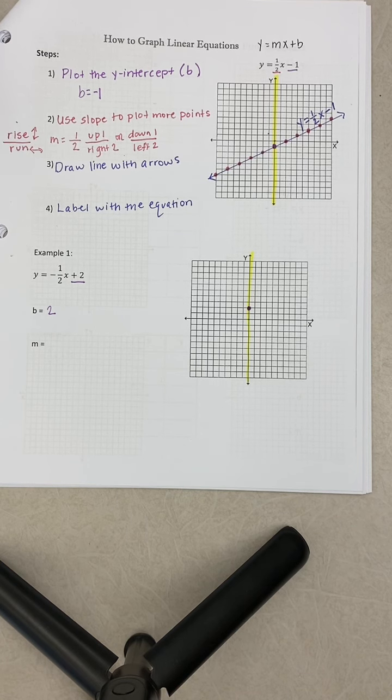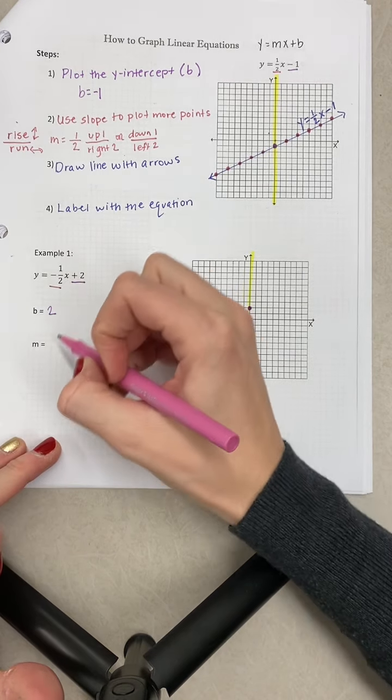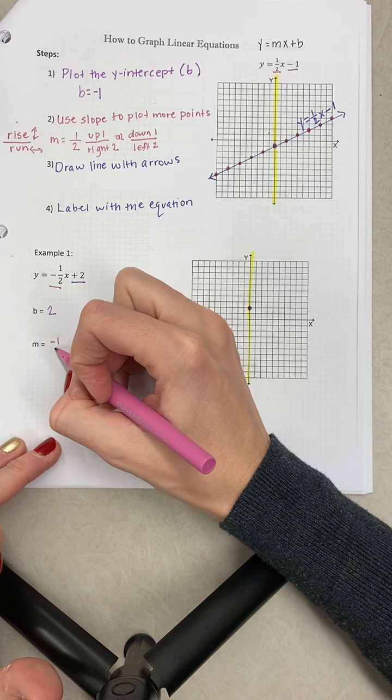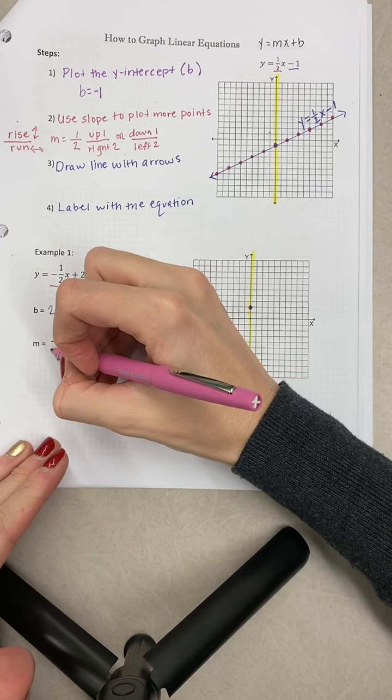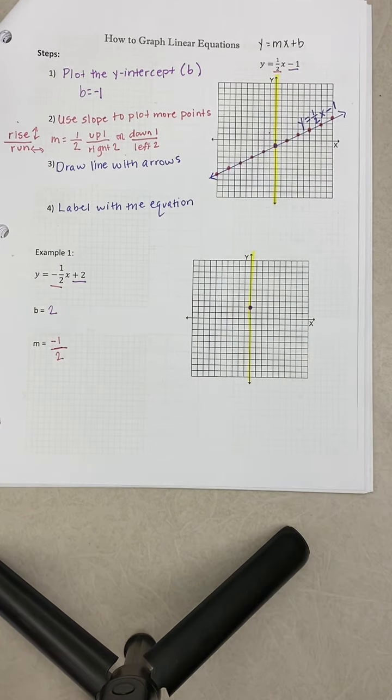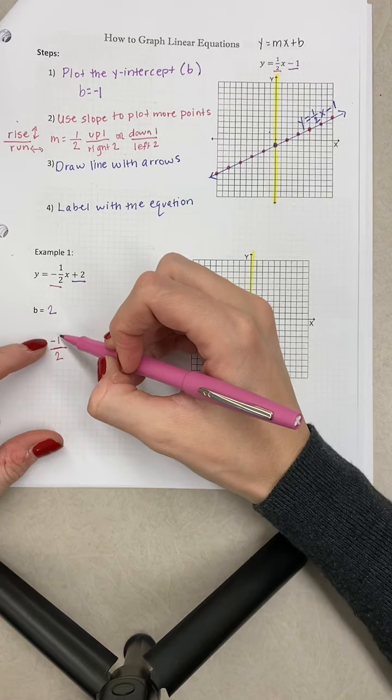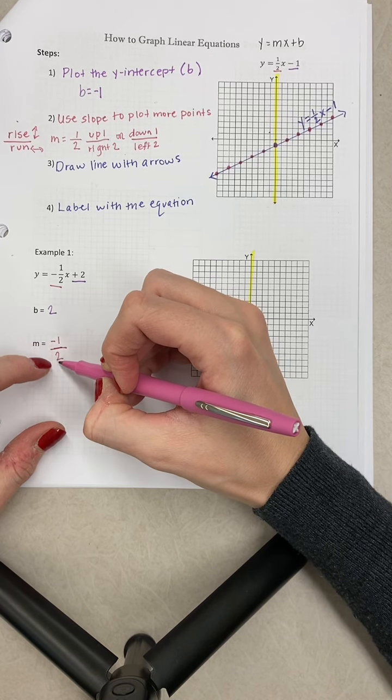Then we're going to use our slope to plot more points. So my slope here is -1/2. That means either the top or the bottom of the fraction is negative, not both. So we're going to say -1/2.